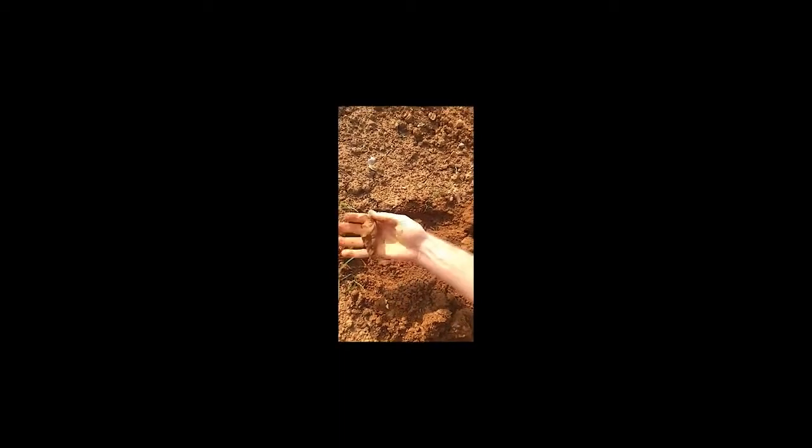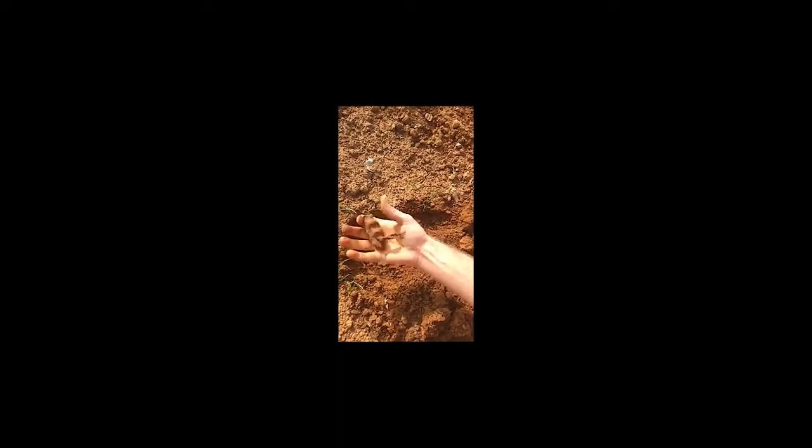You can make a ball out of this, and that's really because of the moisture content of the soil itself. The thing that makes clay soil kind of cool is that the property of the soil really changes with how much moisture is in it.